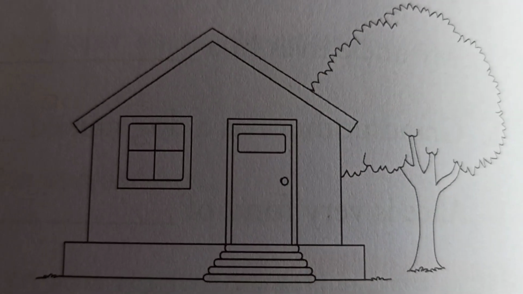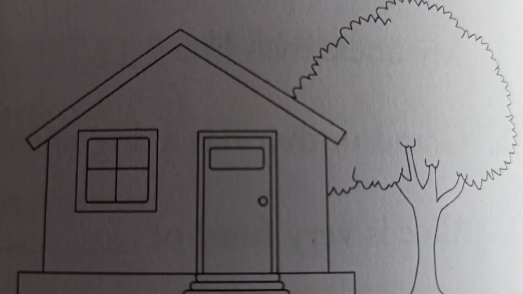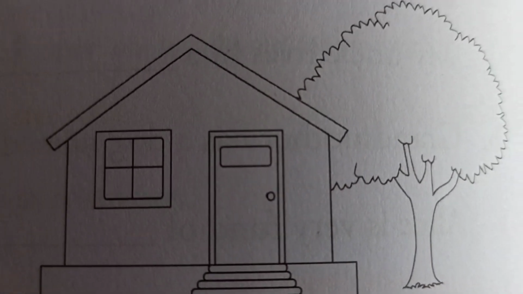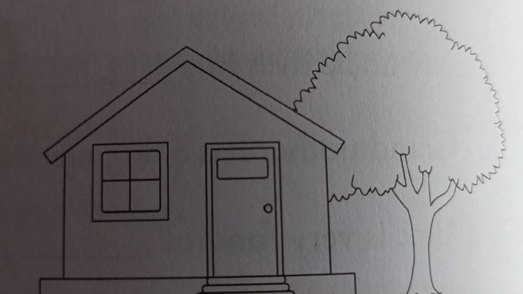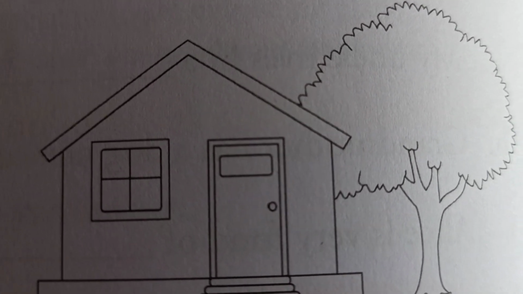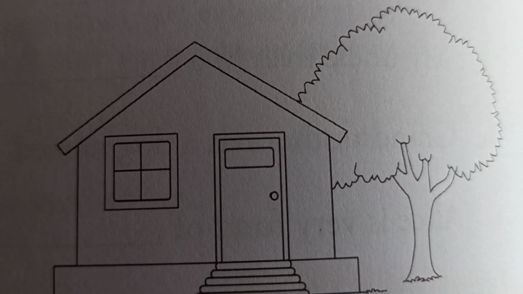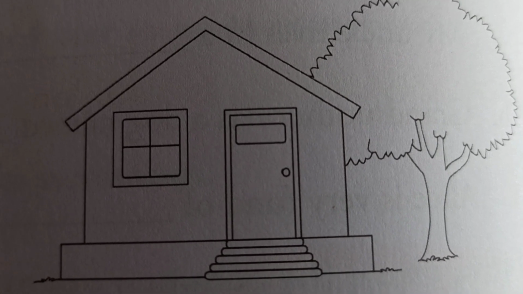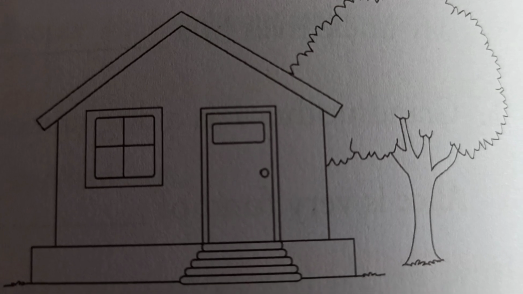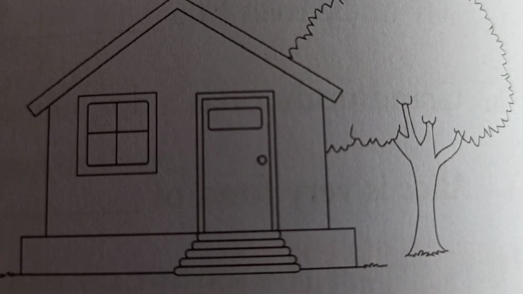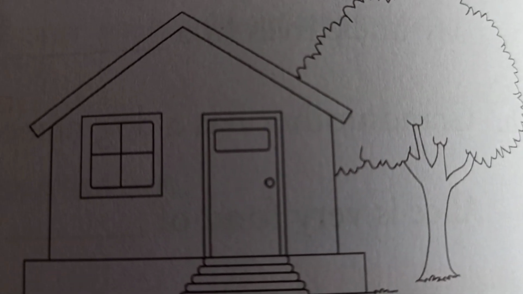This one, house. House spelling H-O-U-S-E. Then how do we write? The house, a house, an house. H-O-U-S-E. H is a consonant letter. So, where there is a consonant, before it which article do we use? A. A house. Okay.